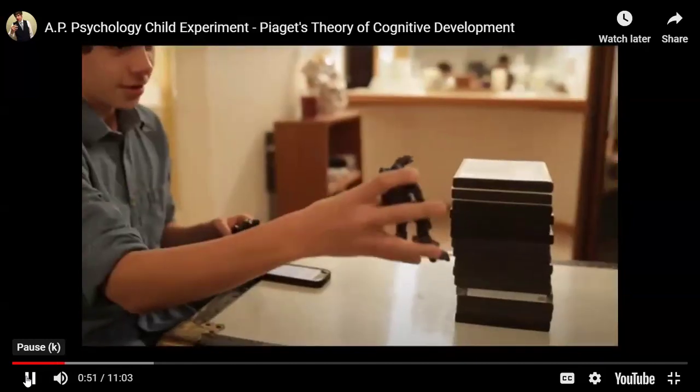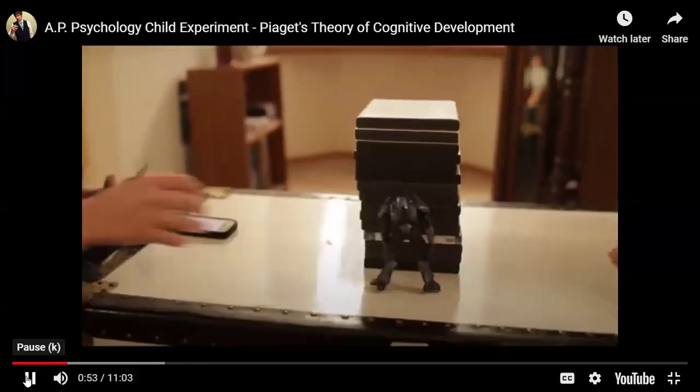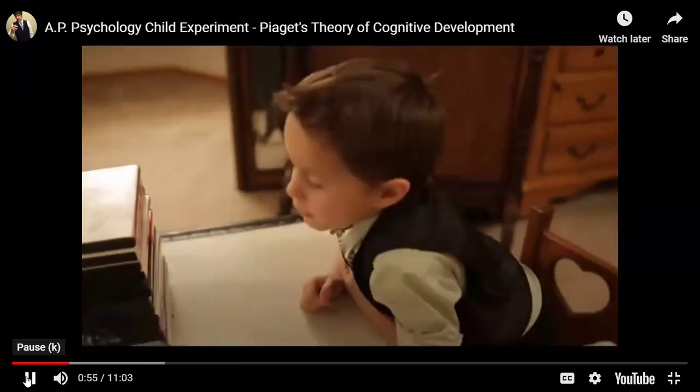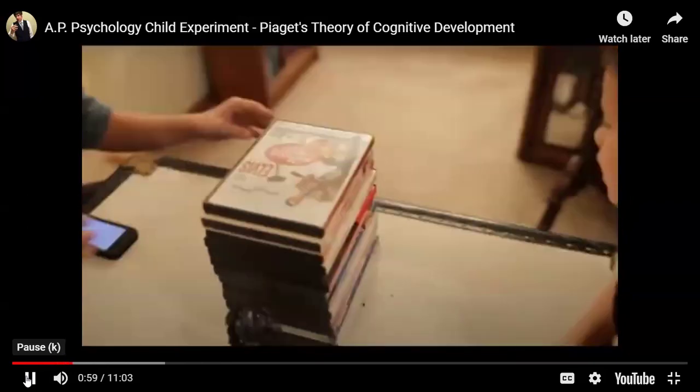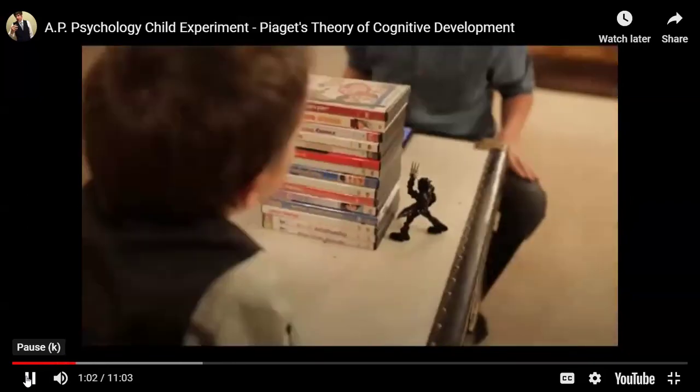I got the arbiter here. So I'm gonna put him here. Okay, can you see the arbiter? Yeah. Okay. Now I'm gonna put the robot over here. Can you see the robot?